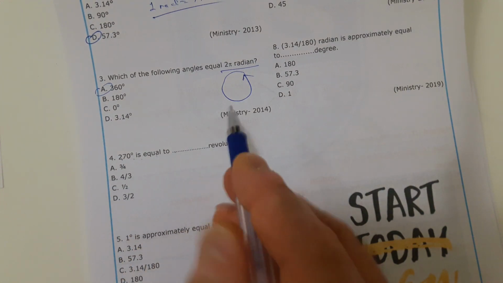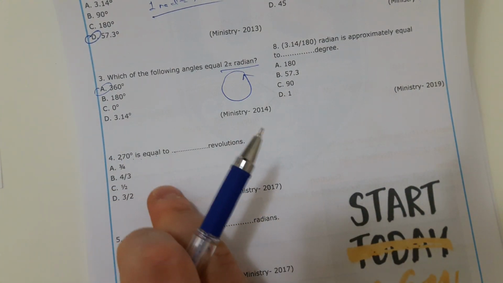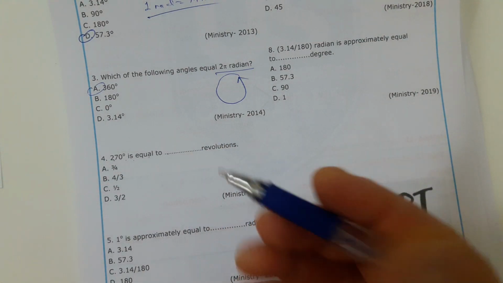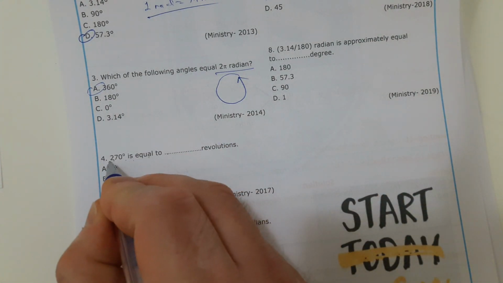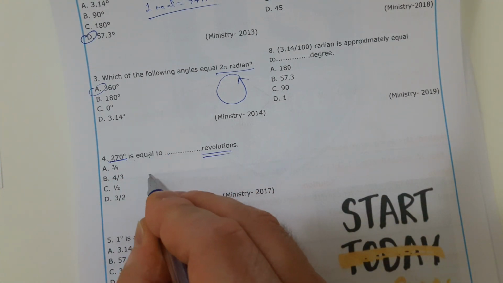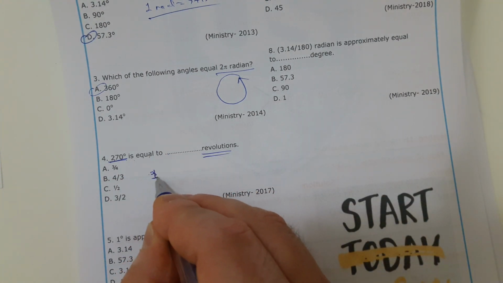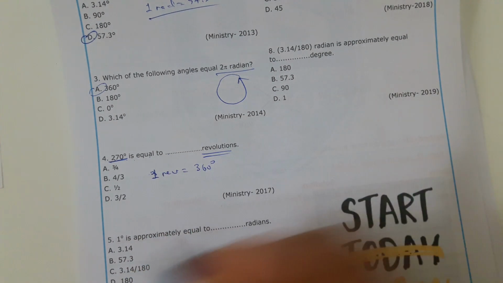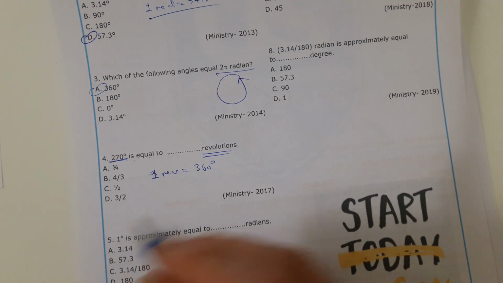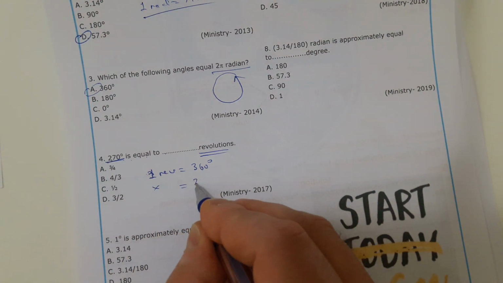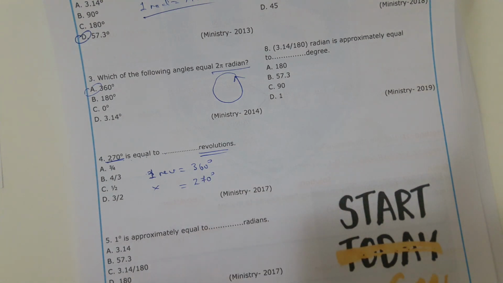And convert this one. 270 degrees is equal to how many revolutions? Sometimes students find these types of questions difficult. It's again cross multiplication, so simple. You are going to get the relation between degree and revolution. We know that 1 revolution corresponds to 360 degrees. So how many revolutions is equal to 270 degrees?